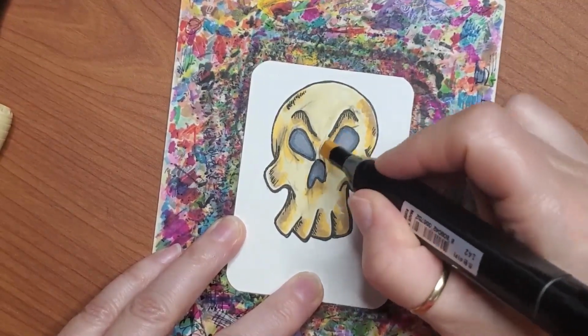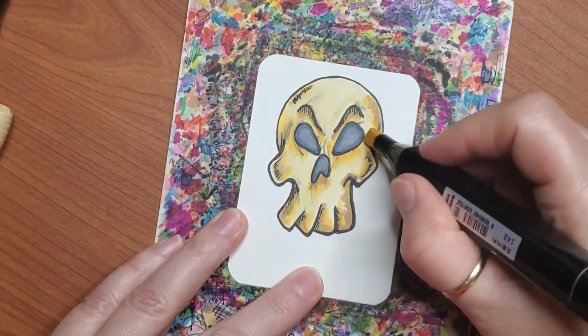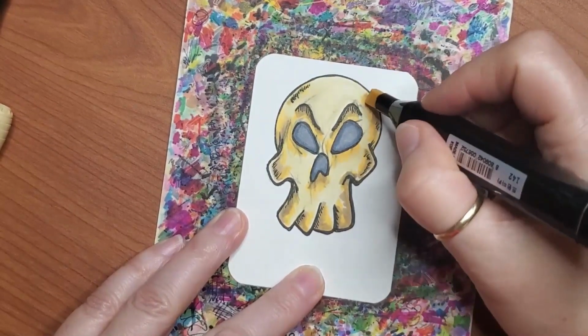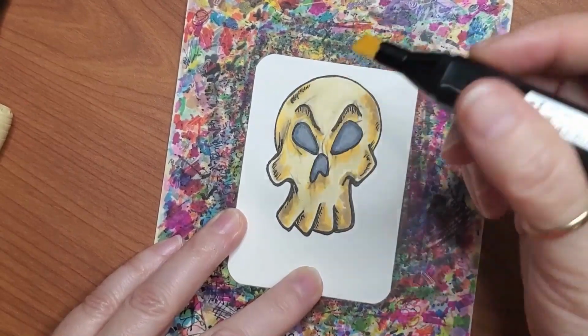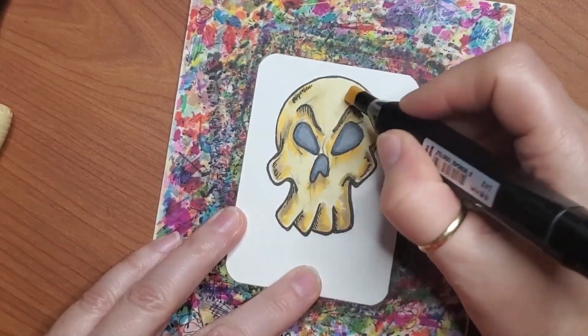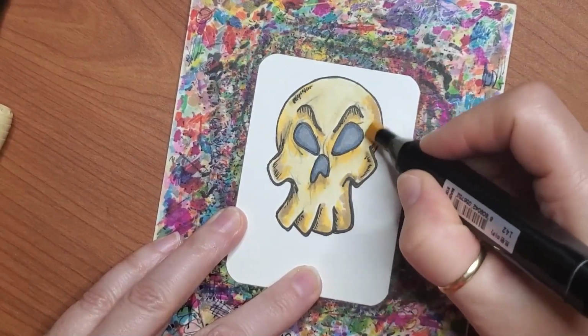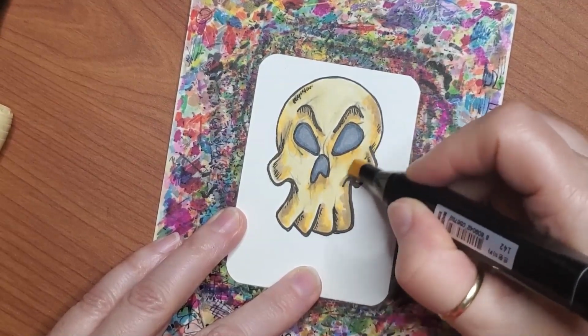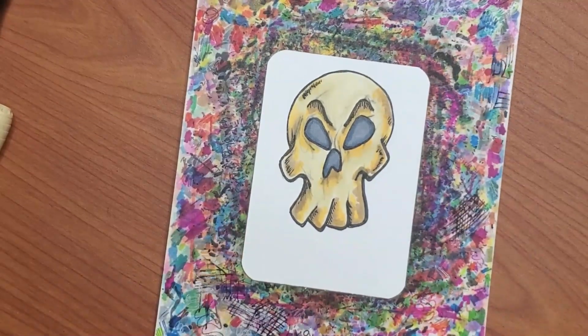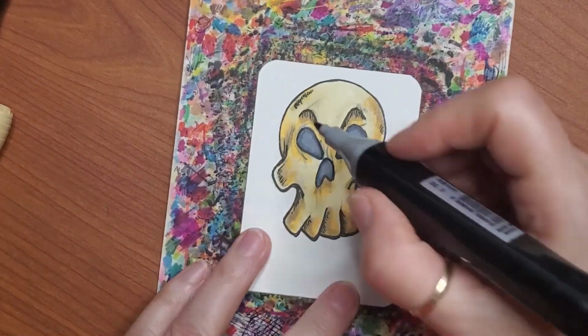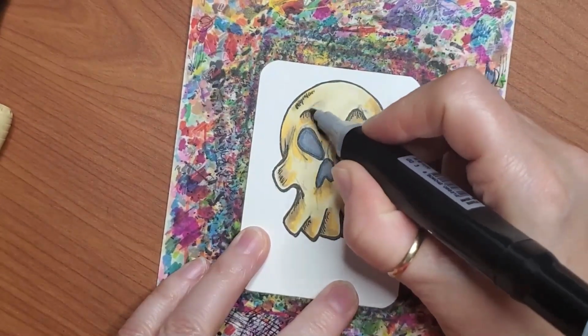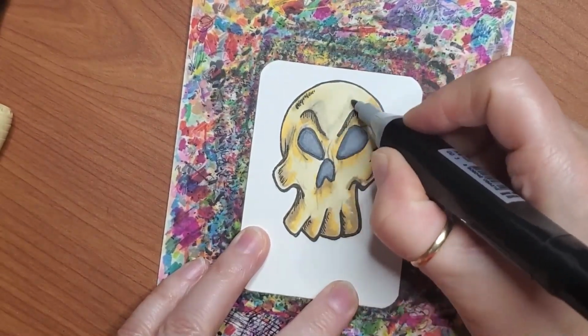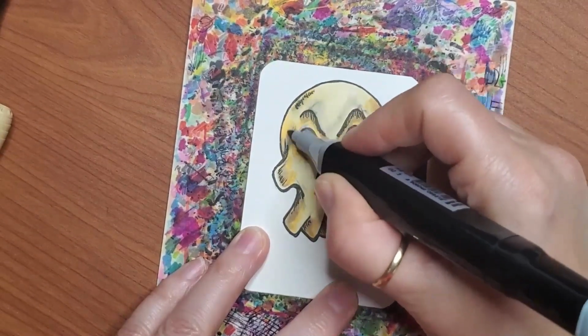And all I'm doing is going back over where I put the darker color on, and I'm using my lightest color and going back over top of it and blending it out a little bit. Another thing you could do is use just a light gray color, and add some darker areas that way.